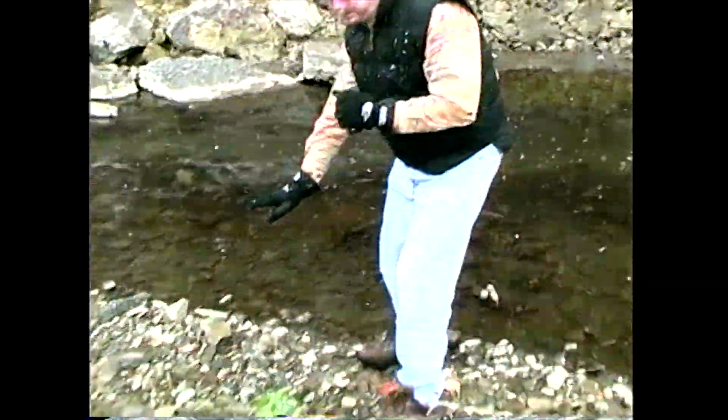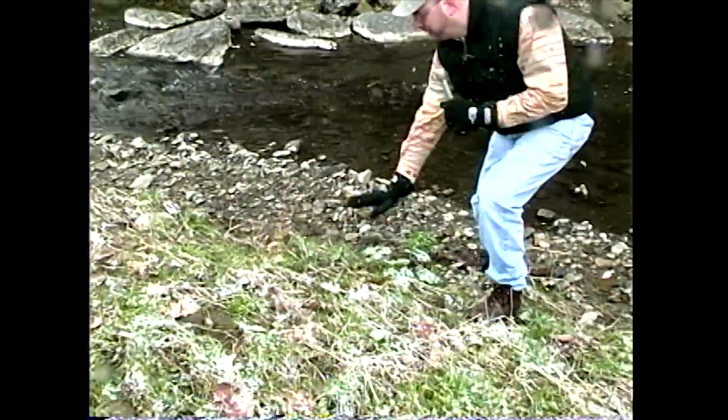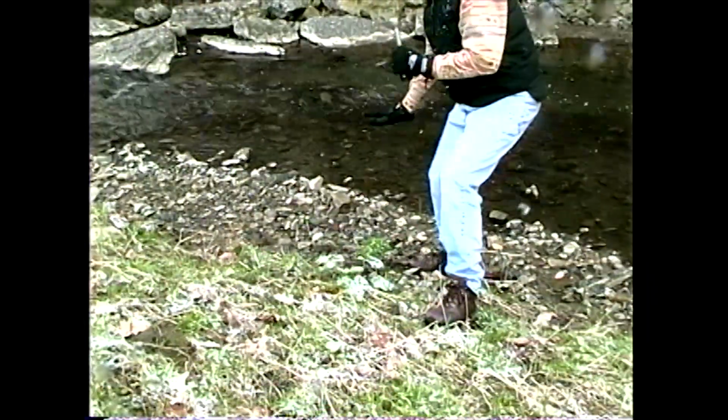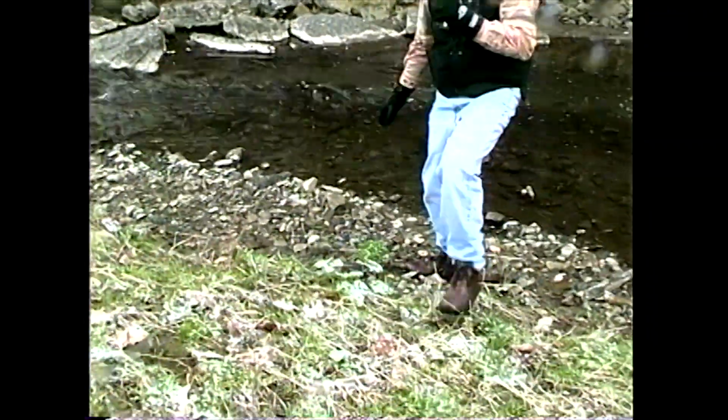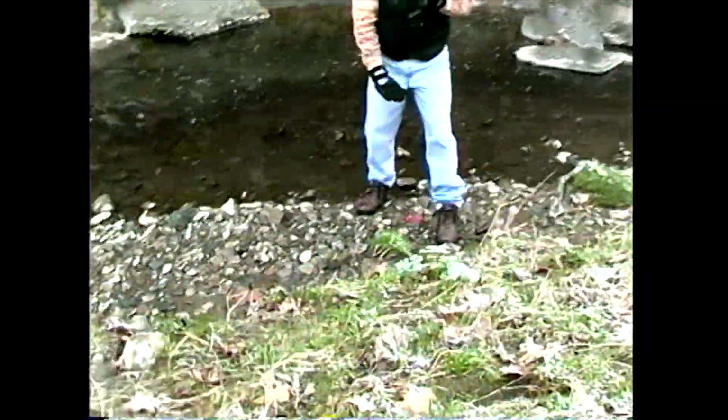Where our camera operator is standing is in the flood-prone area. And this area from about where my hand is over to this point is the bankfull elevation. So this is the channel forming flow, about maybe 18 inches high or so off the stream bed. Anything that flows above this is a flood event.